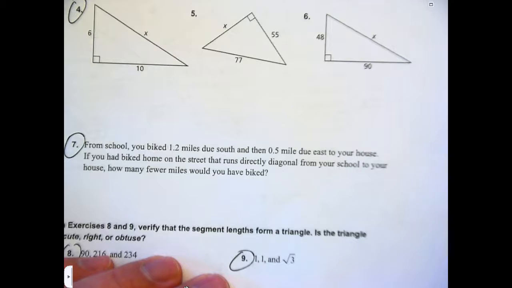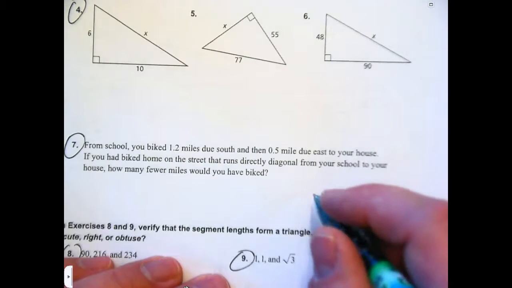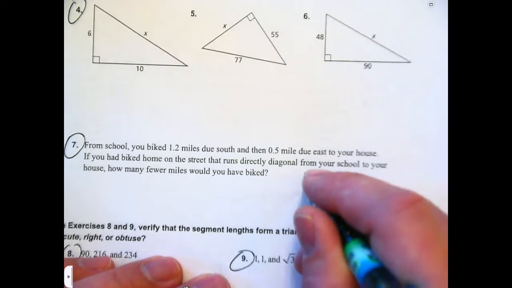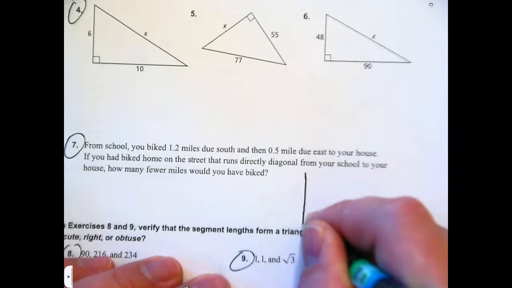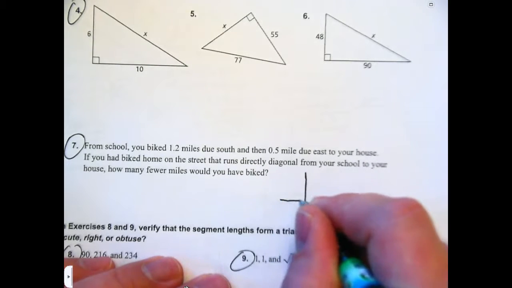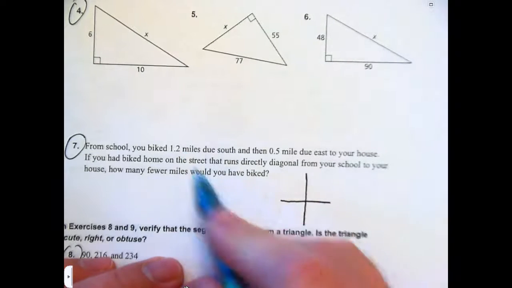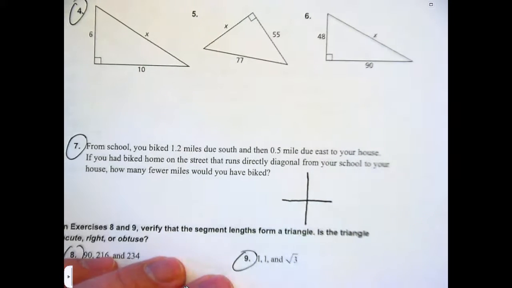Maddie, what do you think? So what I did is I used those as like the legs. And then I squared them and I got 0.25 plus 1.44 equals 1.65. Okay, can I pause you there? So Maddie's using these as the legs. I'm going to put it in a coordinate plane to do this and do the same thing she's doing there.